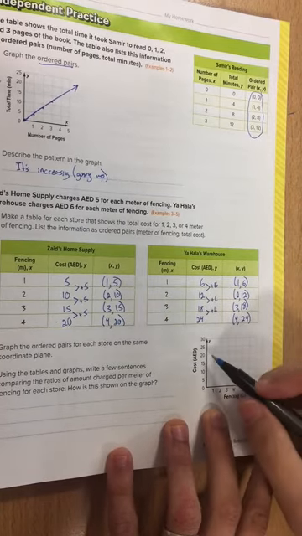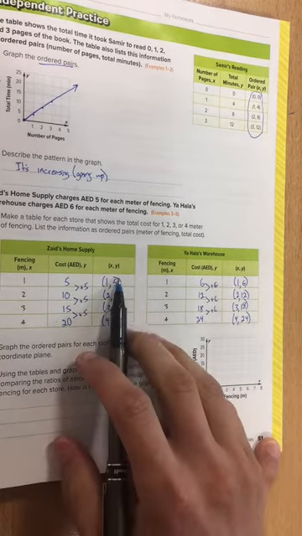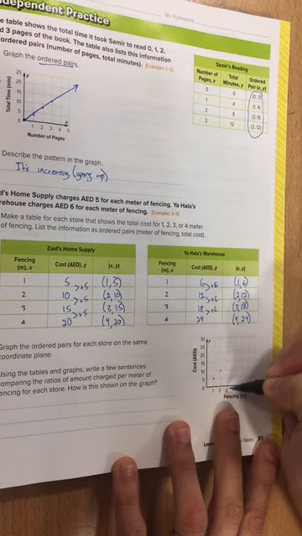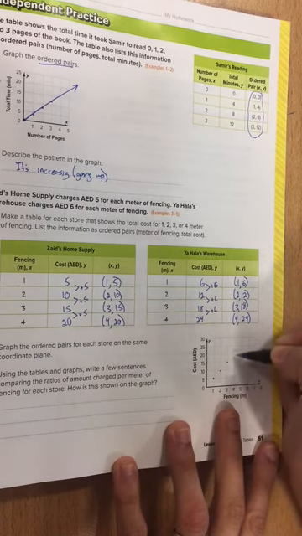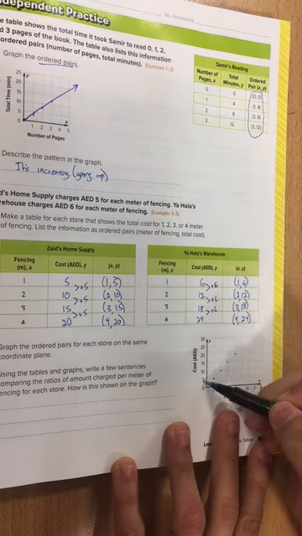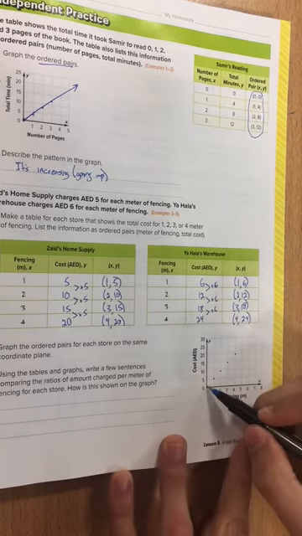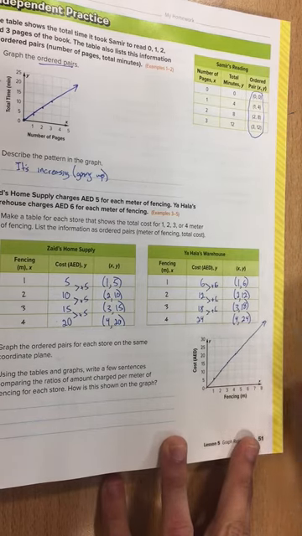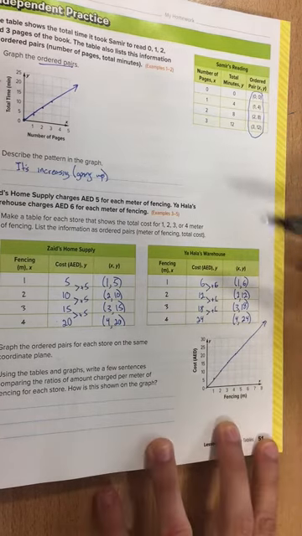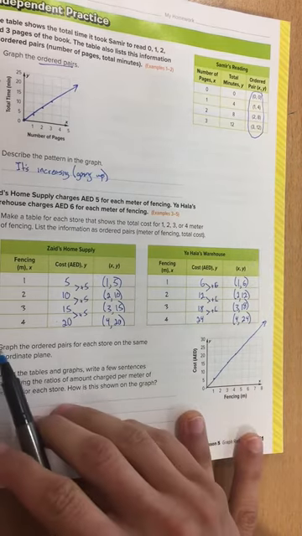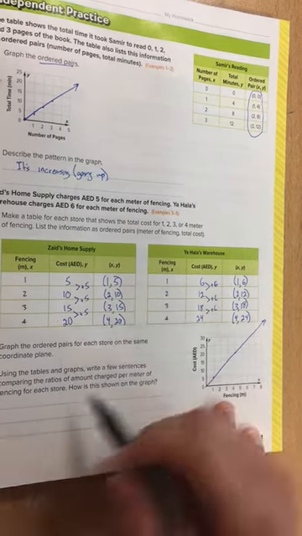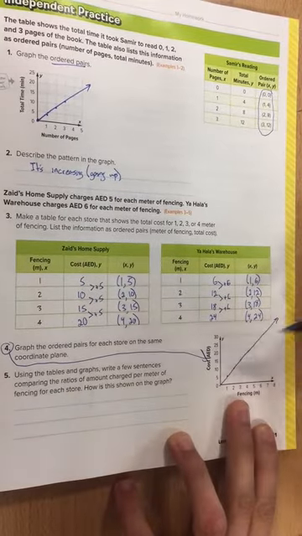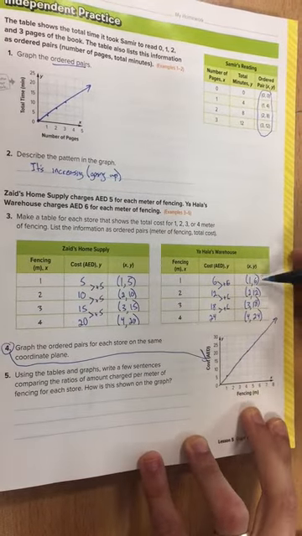Okay, so here we go. Let's try to do this real quick. I'm going to start off with Zaid's home supply. (1, 5), (2, 10), (3, 15), (4, 20). Notice it's 5, 10, 15, 20 over here, so we have to follow that. And it would increase at the same rate, so it should be a straight line. Next one, so again, I'm graphing the ordered pairs here, so this is going here. Okay, next one.